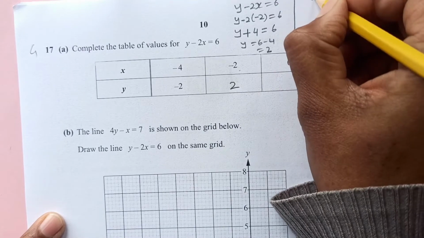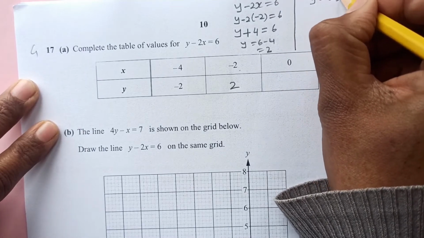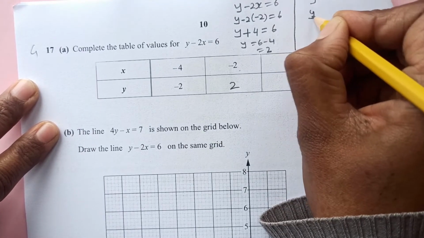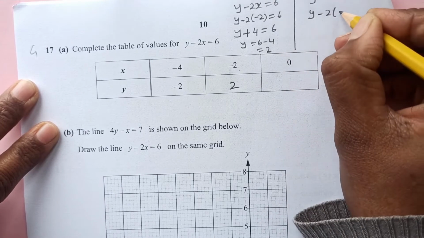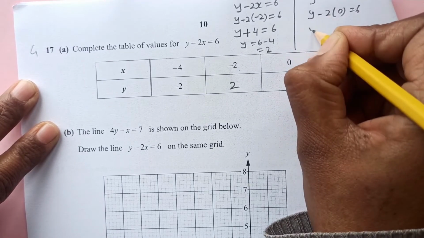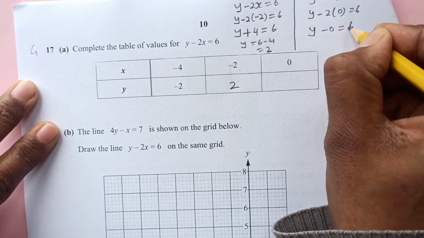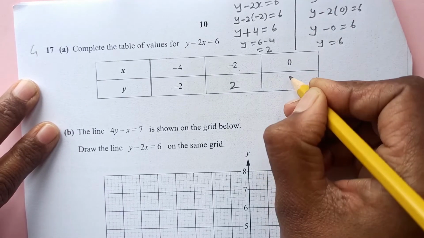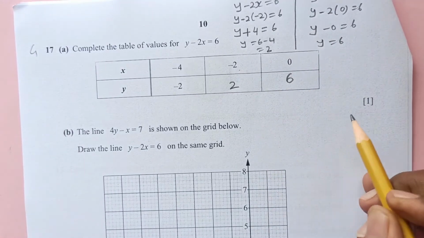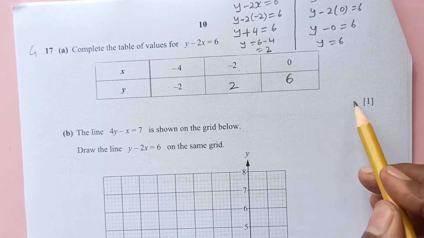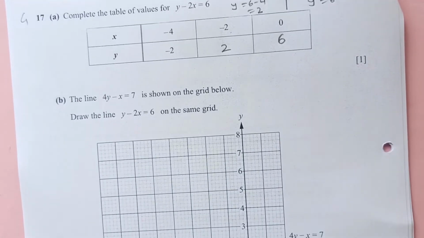Now next, again we will take the same equation. y - 2 times x, and now x is 0. So simply this is 0, equals 6, so y is equal to 6. So that's a 1 mark question. We have completed the table. Now let's see part B.